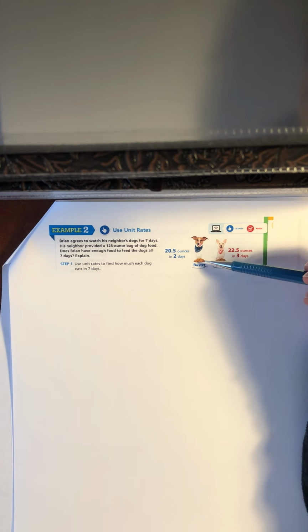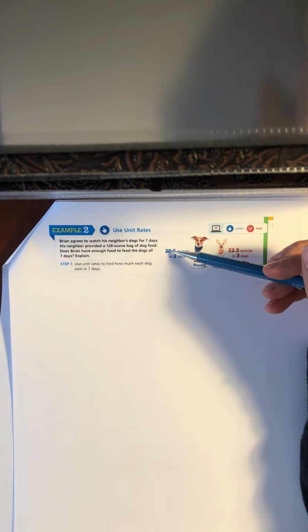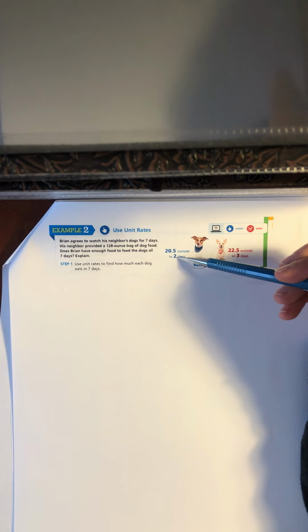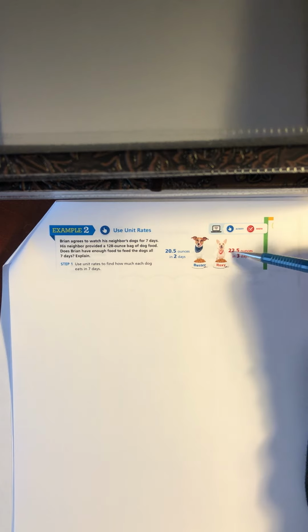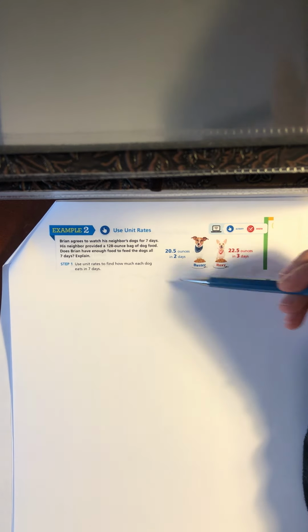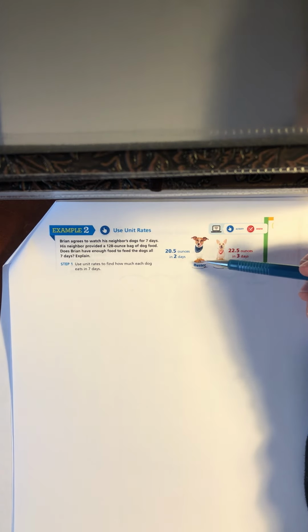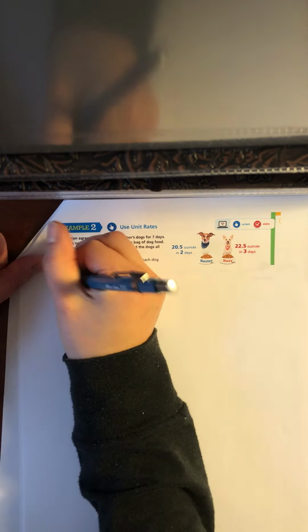So first of all, Buster, he eats 20.5 ounces in 2 days, and then Roxy 22.5 ounces in 3 days. We need to figure out how much each dog eats per day. So after 1 day, what do they eat? Then what we need to do to figure out how much they eat in 7 days is multiply by 7. All right, so first we're going to start with Buster.